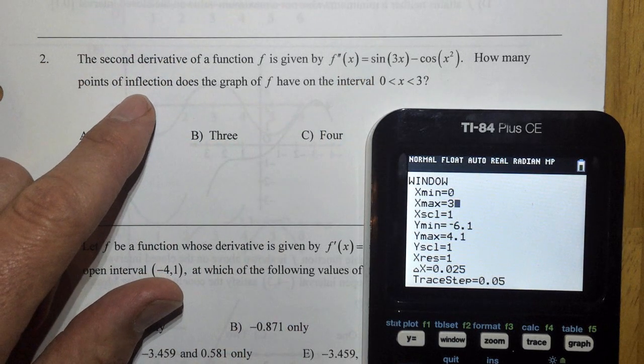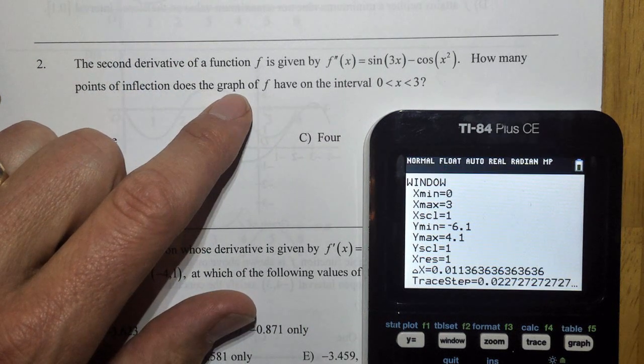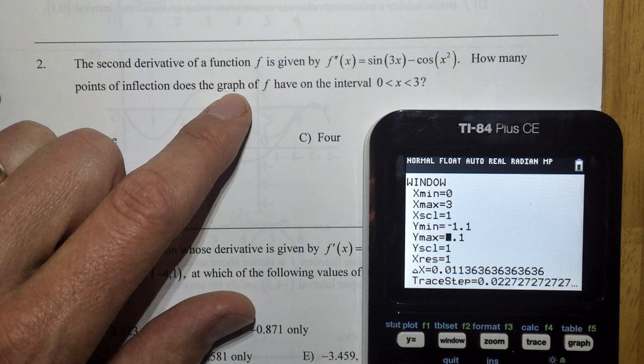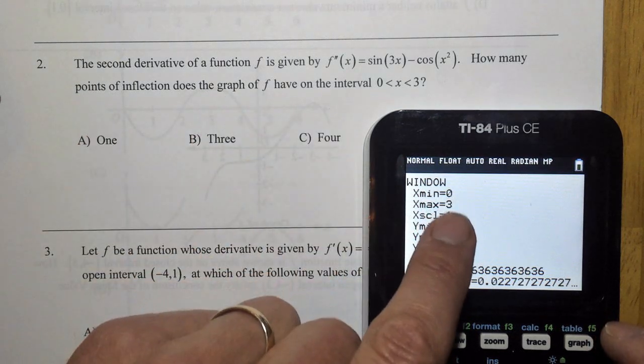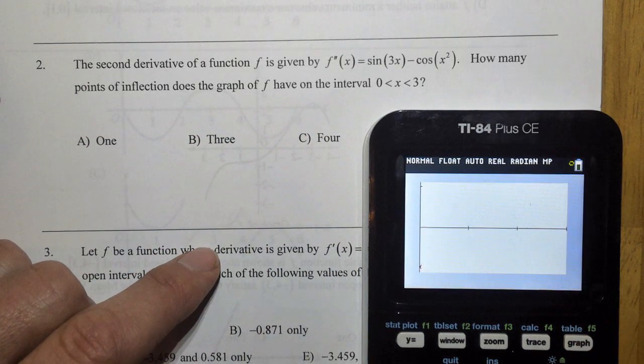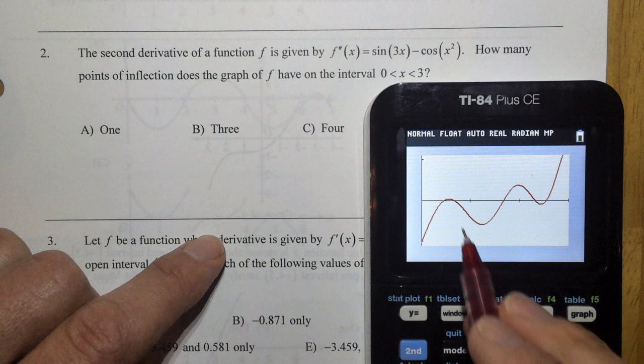An inflection point occurs when the second derivative changes sign. So I don't really need a huge variation off of the x-axis here. So I'm actually going to make this negative 1.1 and 1.1. It's going to get me pretty close to the x-axis on the interval from 0 to 3. Let's see how many times. All right, looks like there's 2 of them there, and then a third one, a fourth one, and a fifth one. So it looks like the answer is going to be 5, but let's just verify this.